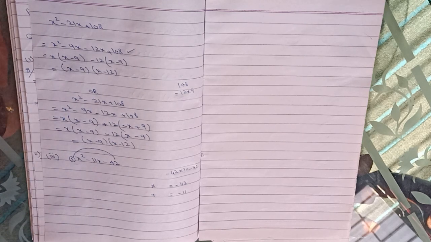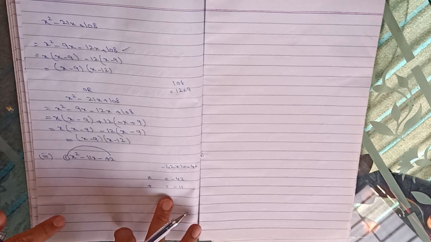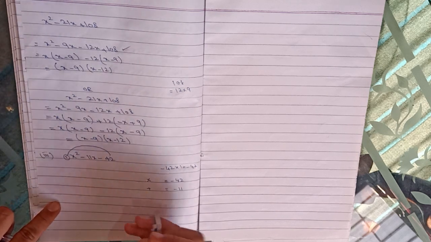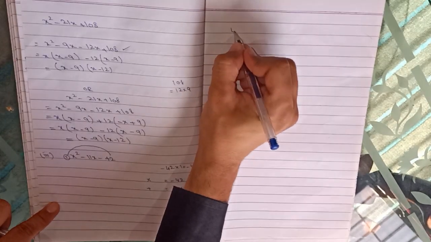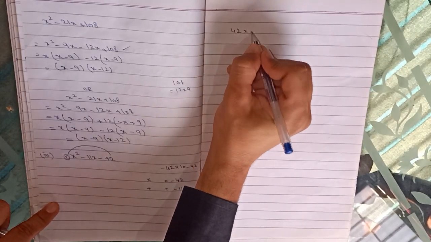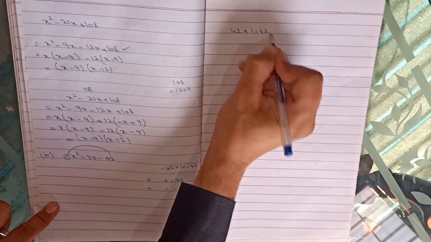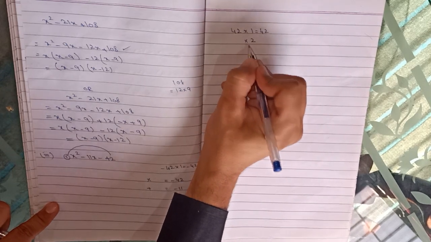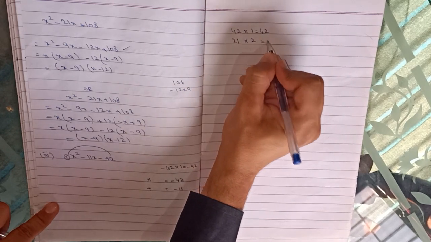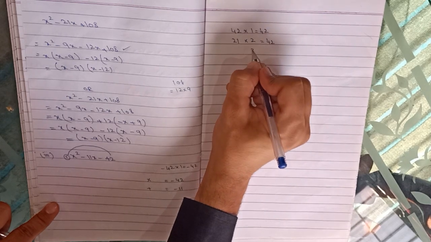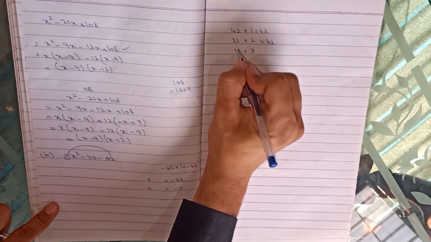So x square minus 11x minus 42, to factorize this we need to see the factors of 42. Now 42 has factors: 42 multiplied by 1 equals 42. 2 multiplied by 21 is 42. 3 multiplied by 14 is 42.